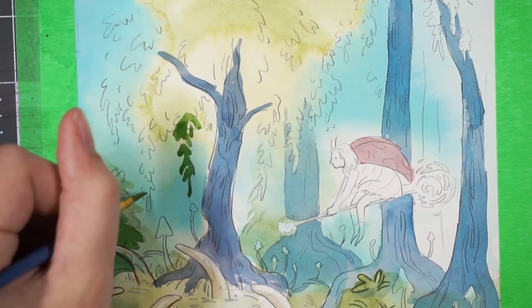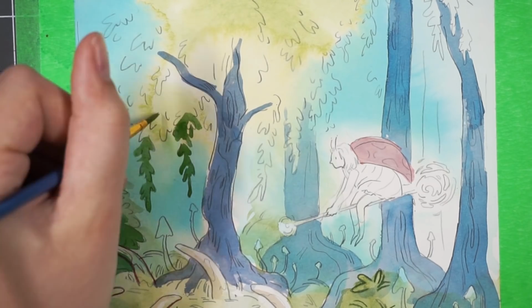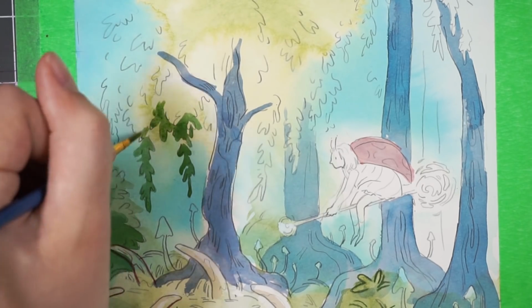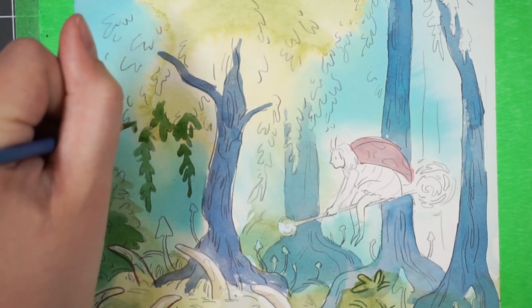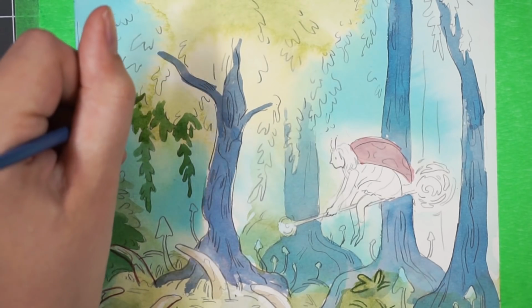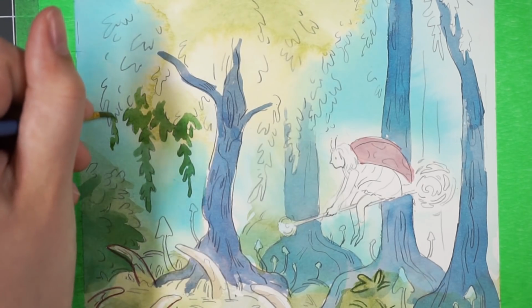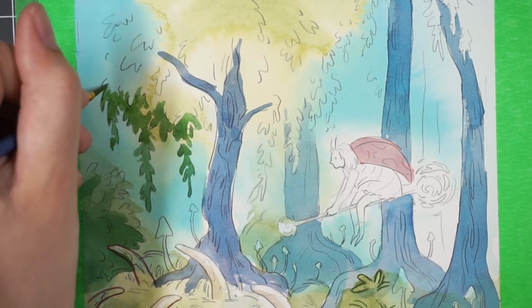But I also want to use up the colors I have now, so maybe whenever I run out of a color, I'll replace it with a higher quality brand. Now I'm just rambling about watercolors, but let me know what ones you use and what you recommend, please.